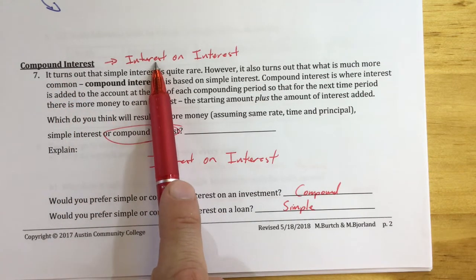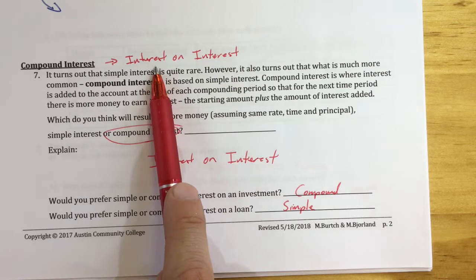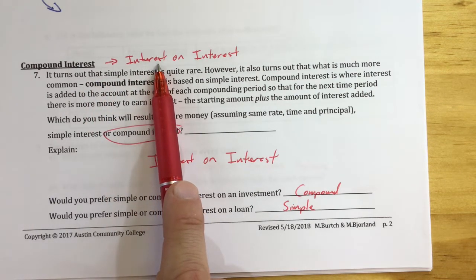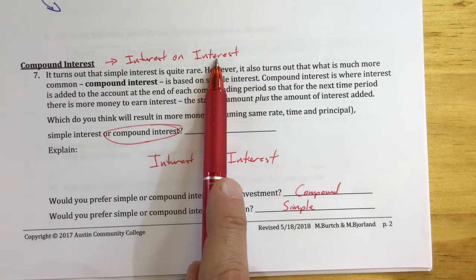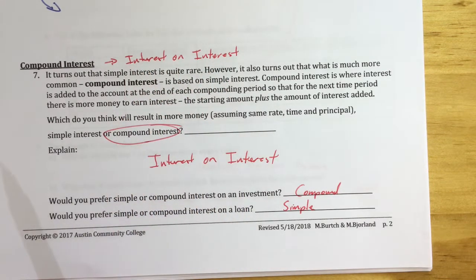Okay, here's the big phrase about compound interest. It's interest on interest. When you do simple interest, you just figure out what the interest would be for 1 year, and then you continue to add that number. But compound interest, it's going to take what you had as a balance, add interest onto it at the end of the first year, and then use that new, higher value to calculate the interest for the next year. So you're technically creating interest on top of interest that was already on there.